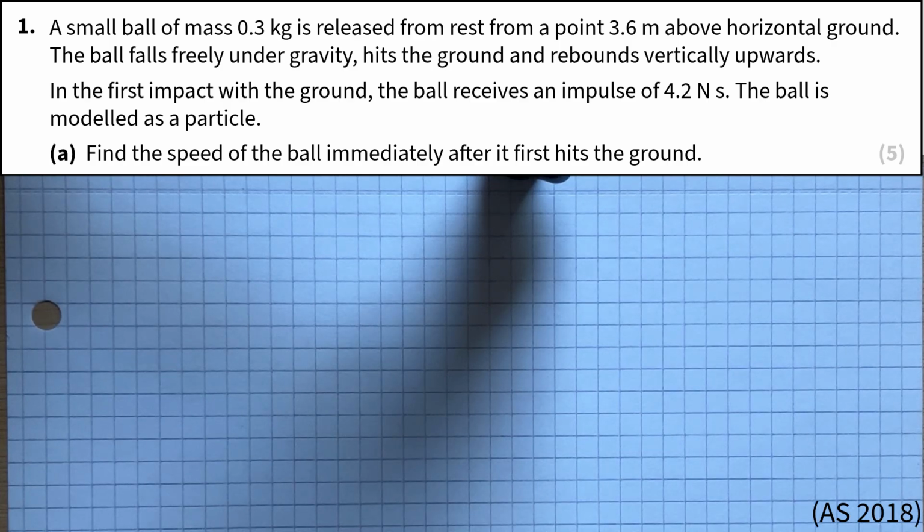Question 1 is similar to one of the examples in the examples video. We've got a small ball and it's released from rest. It falls down to the ground and it rebounds upwards. And we've got to find the speed of the ball after it hits the ground, given that its impulse received from the ground is 4.2 Newton seconds.